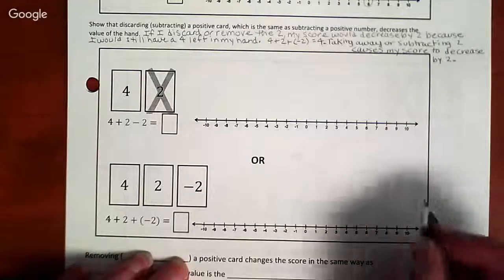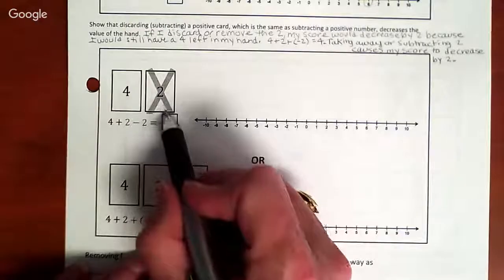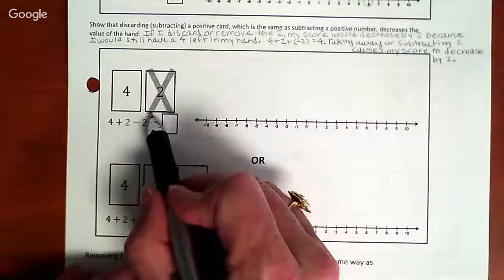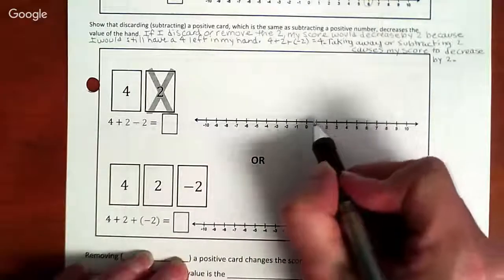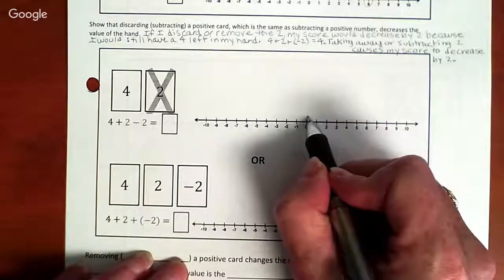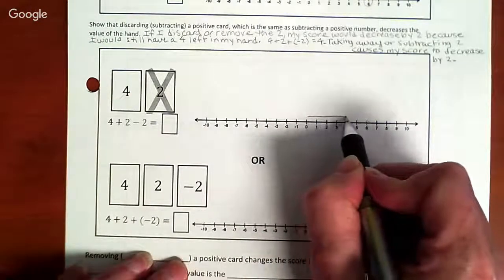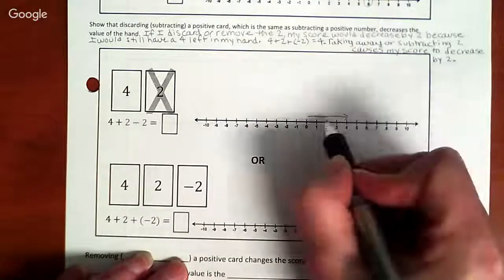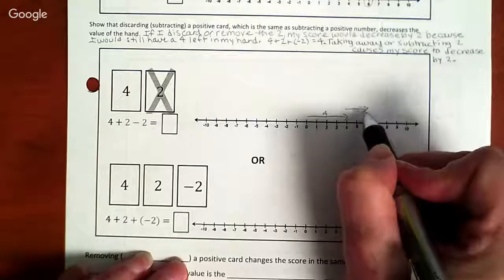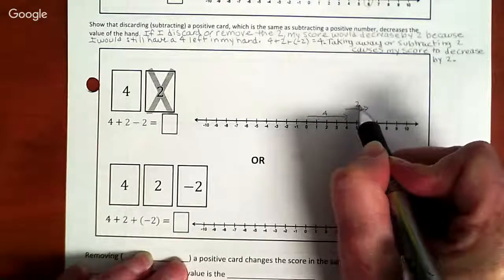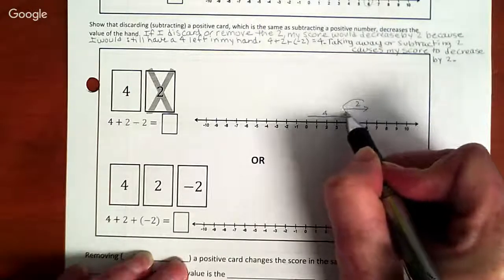So for example here, if we want to get rid of this 2 and subtract it, I take the same example and go over to 4, over 2, to 6 with my 2, and I want to take this away.